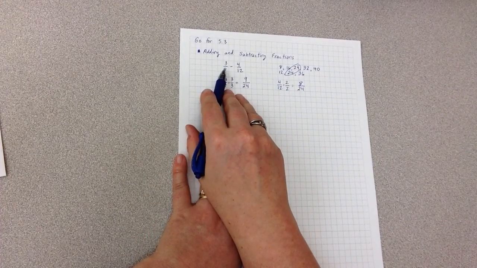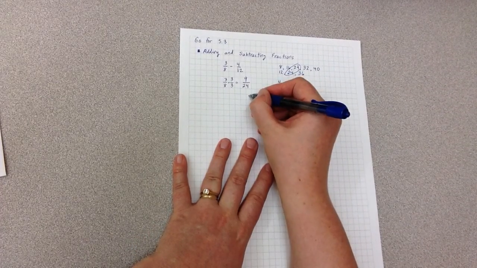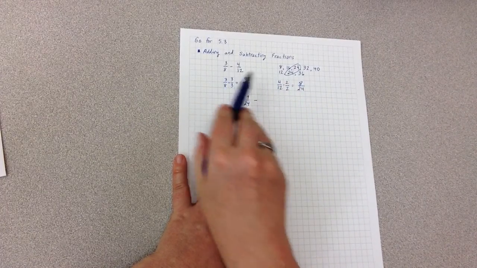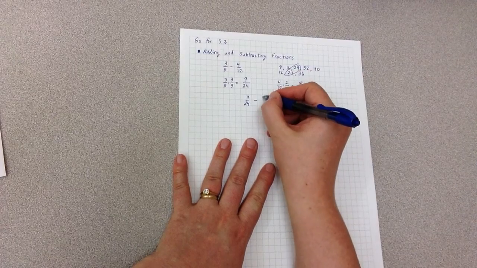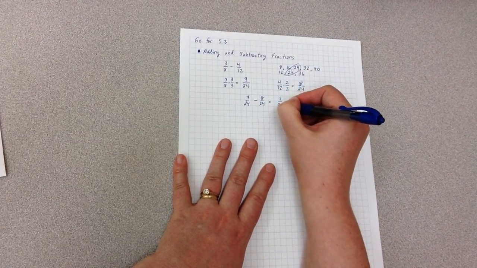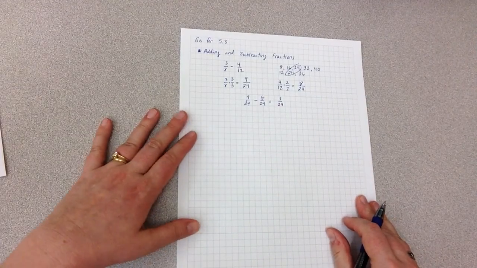So now I can rewrite my 3/8 as 9 over 24 minus my 4/12 as 8 over 24. And then that equals 1 over 24.